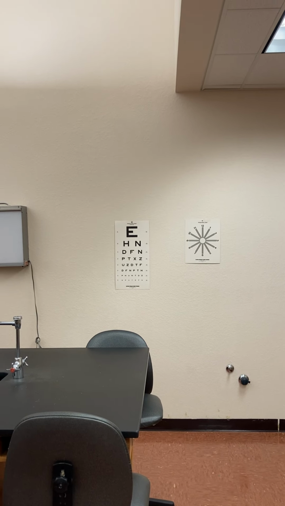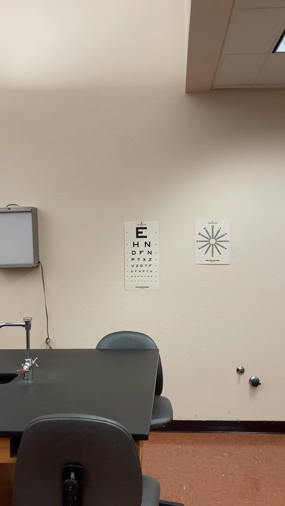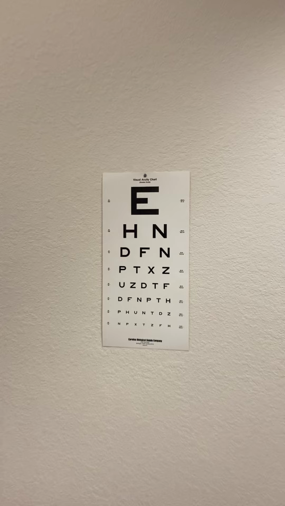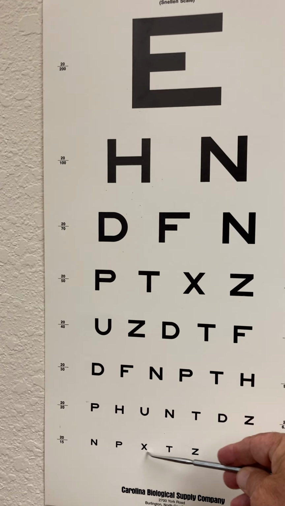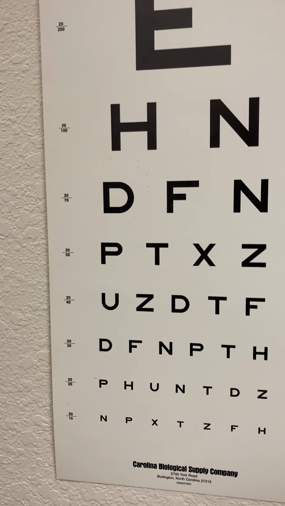NPXTZF. And I can see the one above it, PHUNT. That's great, because what that means is at 20 feet, I can see the bottom line. That means I'm 20/15. I want to be 20/20.